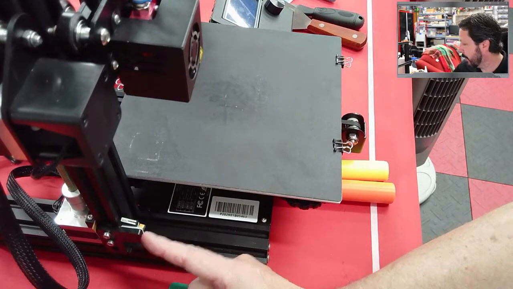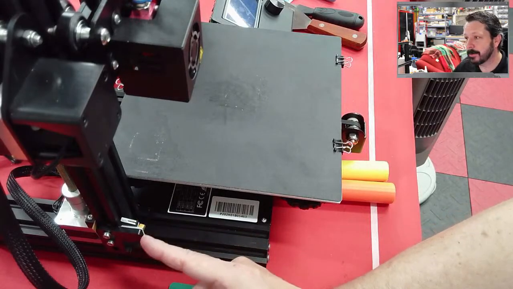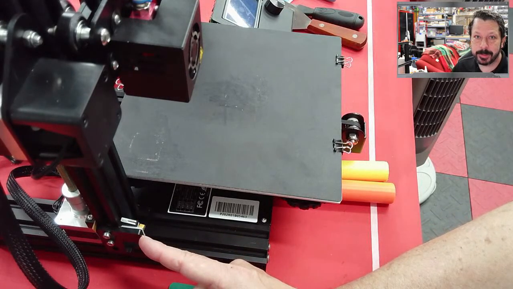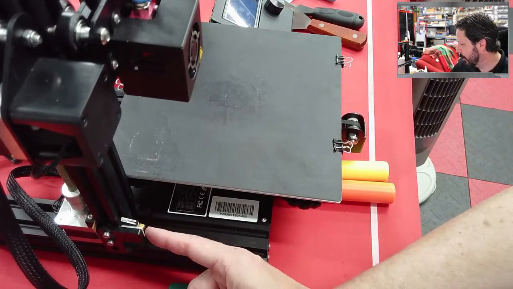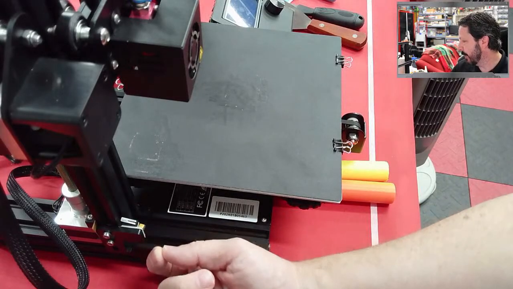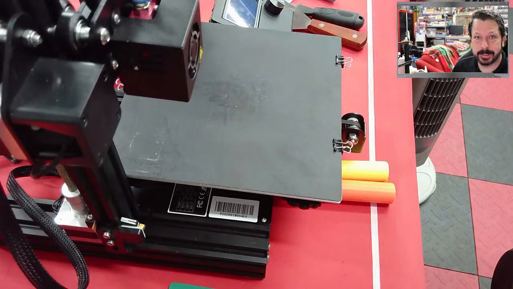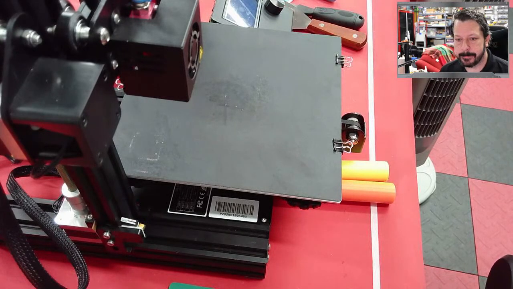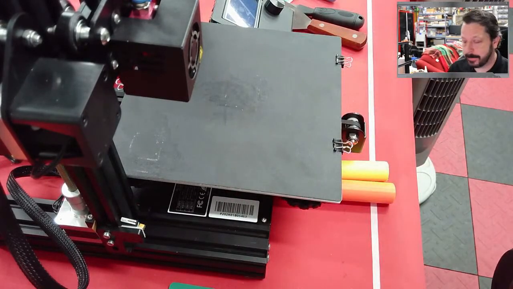Some printers do have thumb screw adjustments that will raise and lower this, and there are prints that will add that to your printer, so you can find people who have taken this hardware and printed a new mount for it that allows it to be finely tuned up and down with a thumb screw, so that you can get that offset more predictable. But those are things that you can do if the prints are just stuck to the bed and you can't get them off.